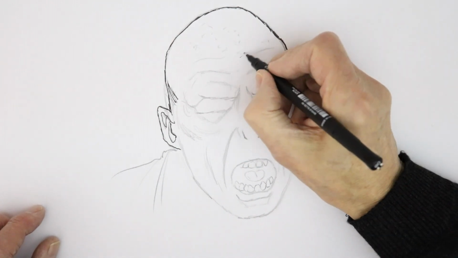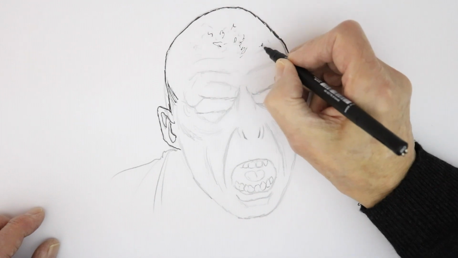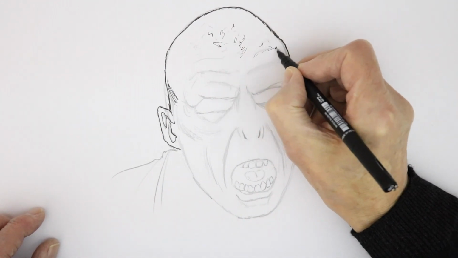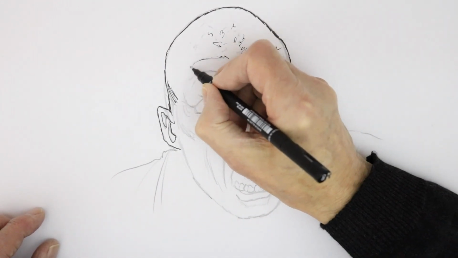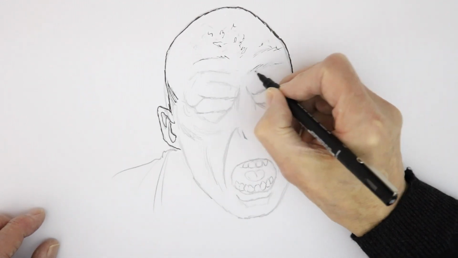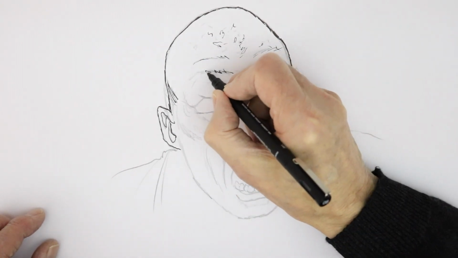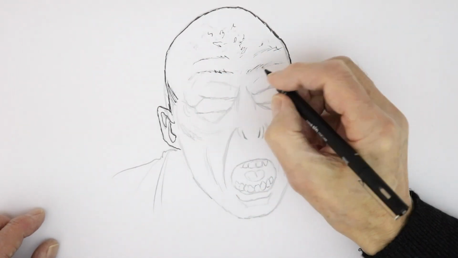Okay, and as I said, at the top you've got all these bits of flaky skin and stuff on his head, plus bits of shading on the creases on his brow there, like that. And they kind of follow these lines here, you see, coming up like that.